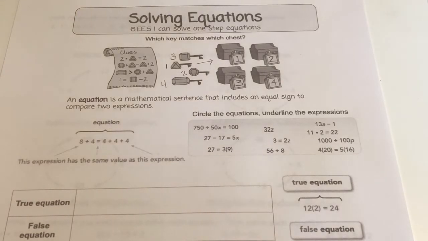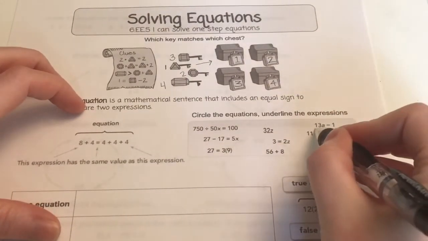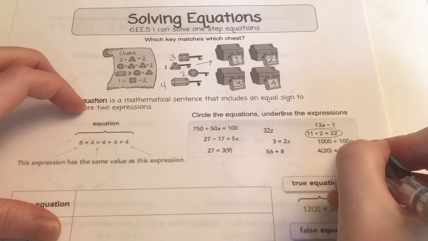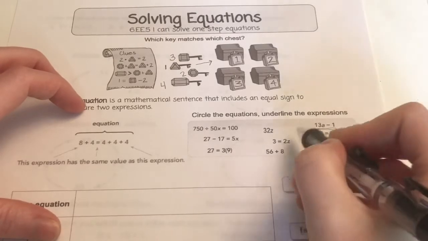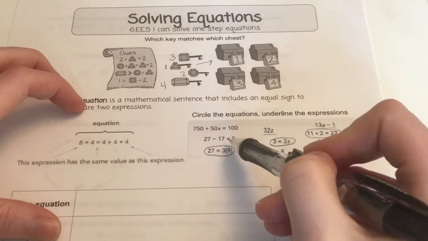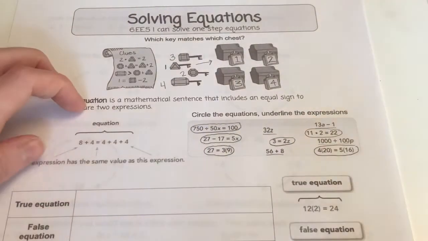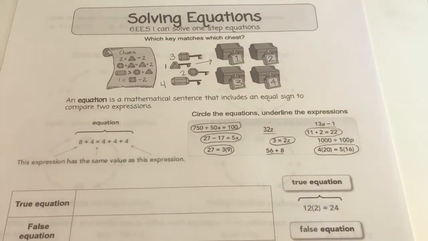In this next box right here, I want to see if you can circle the equations and underline the expressions. So again, anything with an equal sign is an equation. Anything without an equal sign is probably just an expression.